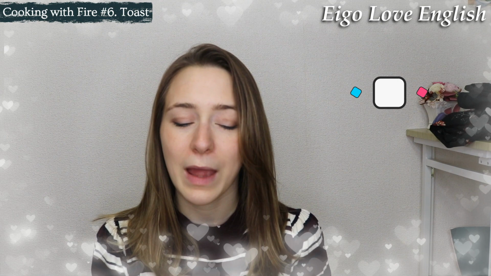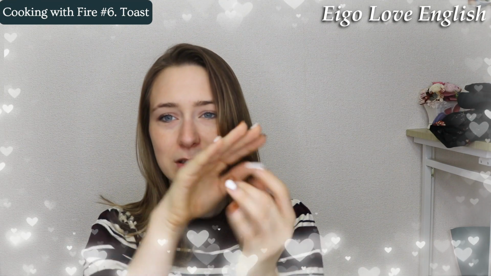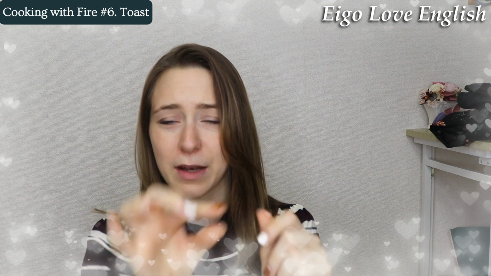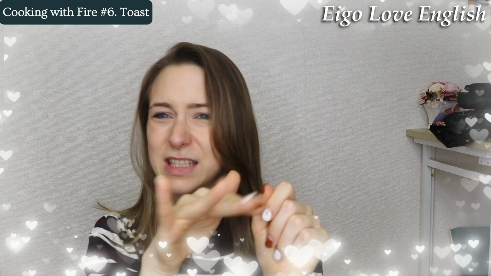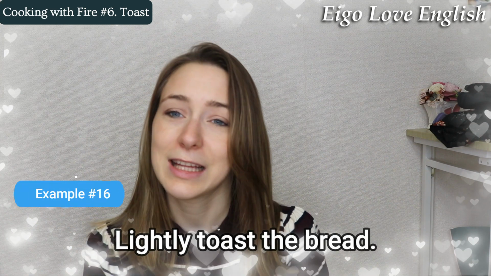And lastly, we have the word toast. To toast, usually we use this for bread, but it means to just lightly make it crusty or hard on the outside, usually we use a toaster. So lightly toast the bread.